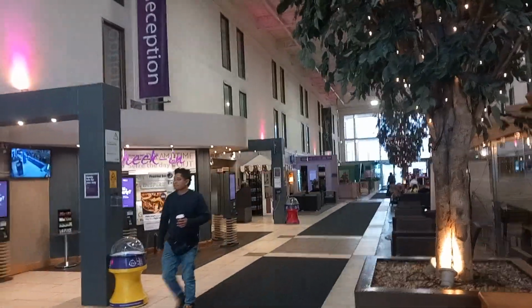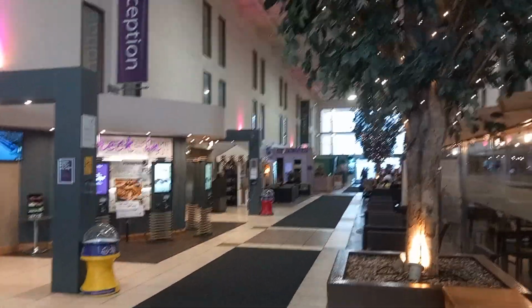So the Premier Inn at Heathrow, an overview.